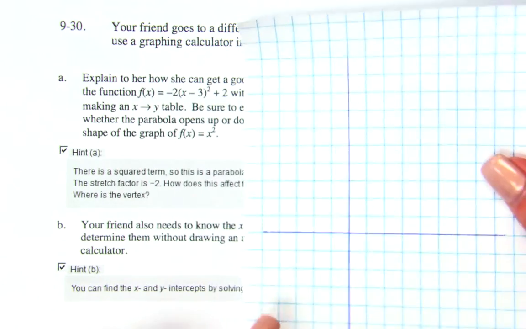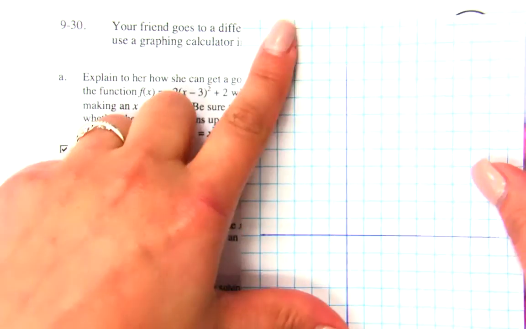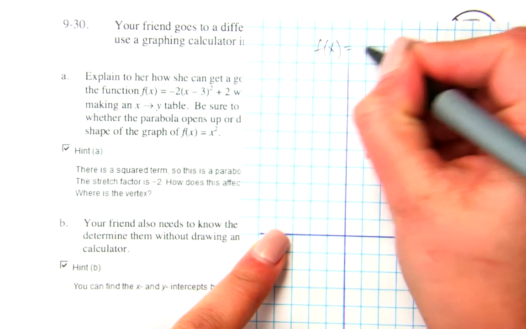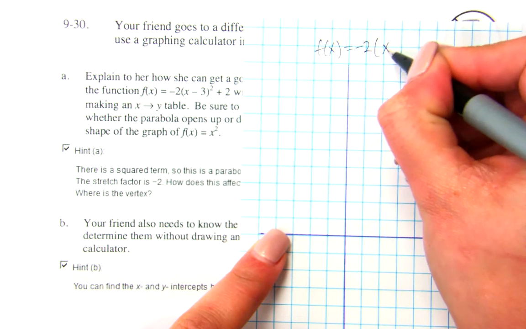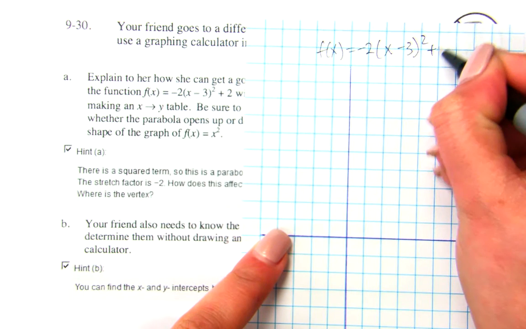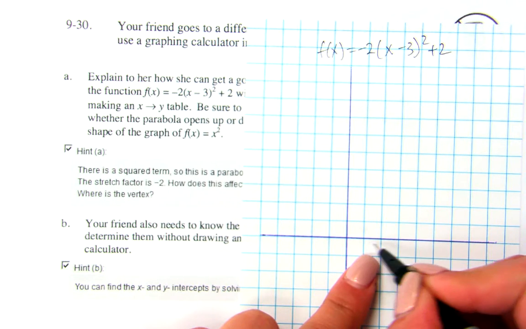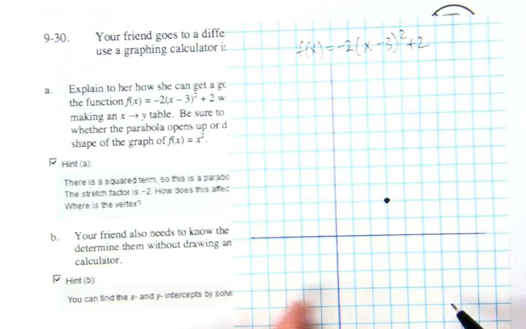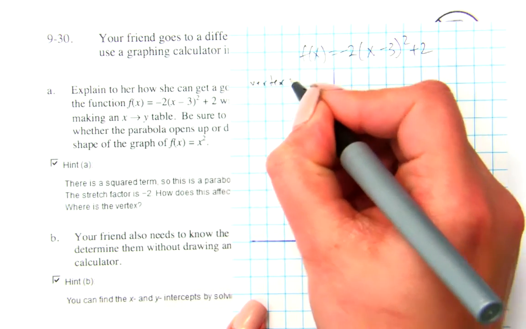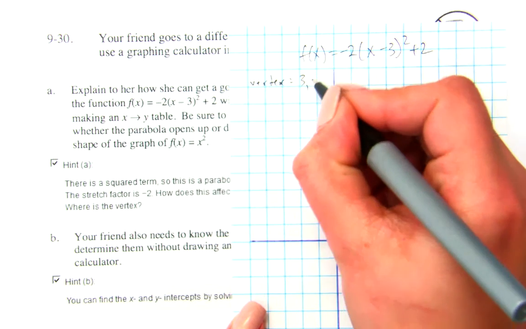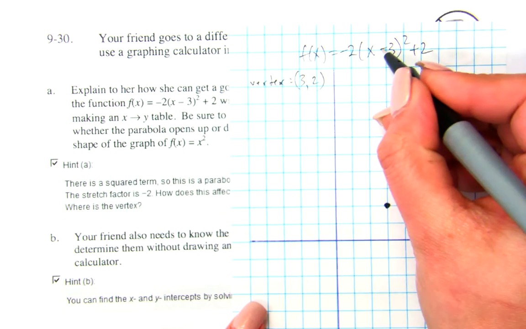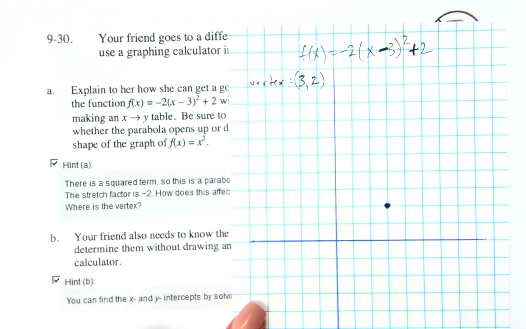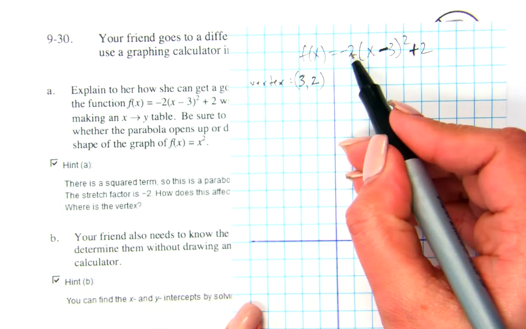I guess we could use this side here. Okay, so there it is. So 3, 2. So we have f of x equals -2 times x minus 3 squared plus 2. Your vertex, we know for a fact, is at 3 and up 2. Here's your vertex. Since there's a -3, it's going to be a +3 for the x, and plus 2, so it just goes up 2. And then it's a -2, right?